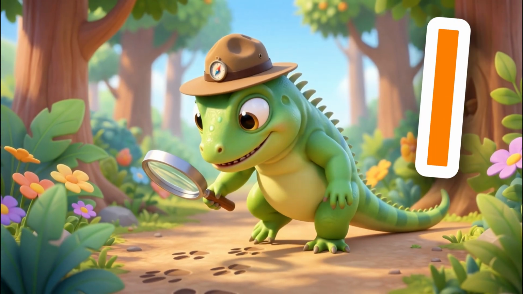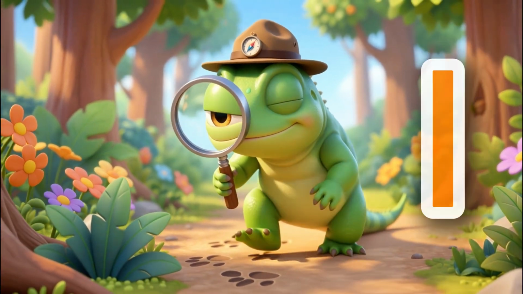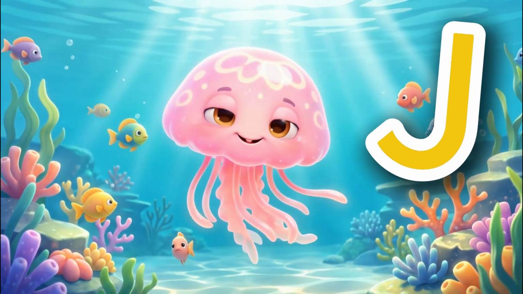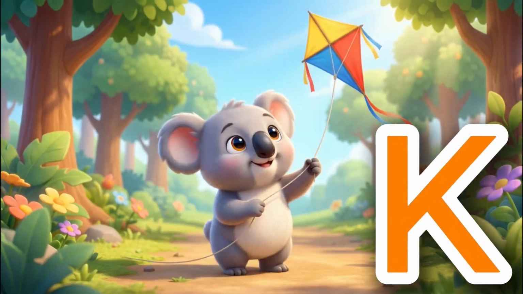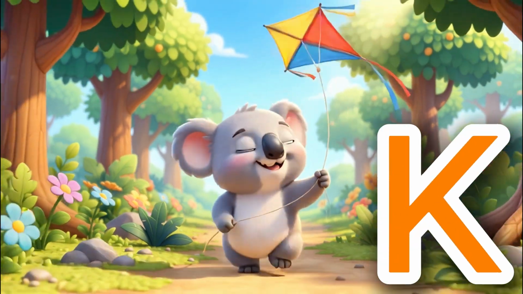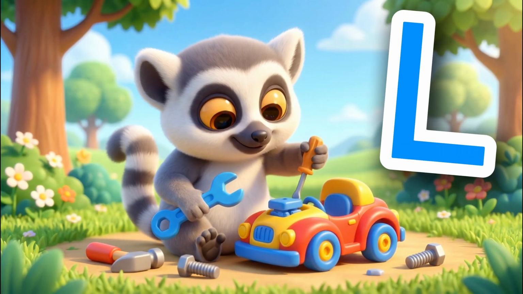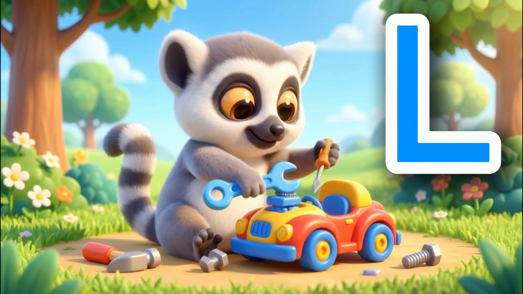Move your body, 1, 2, 3. Clap your hands and stomp your feet. Animal dancing is so sweet. A, B, C, sing out loud.